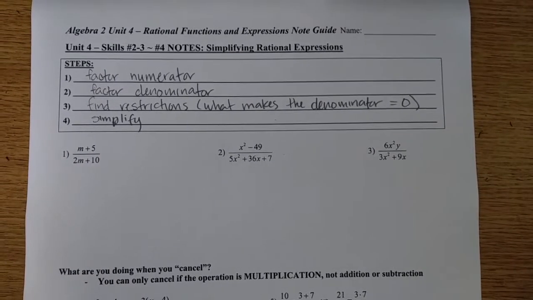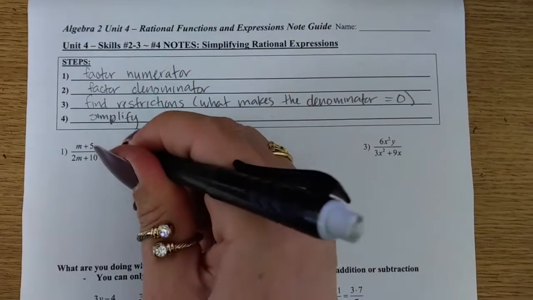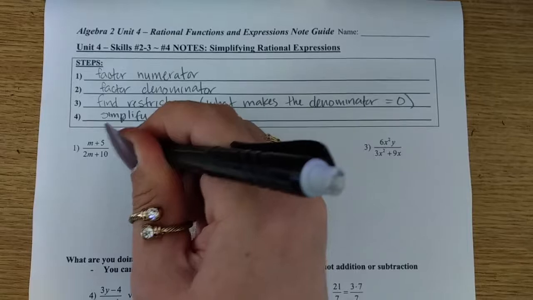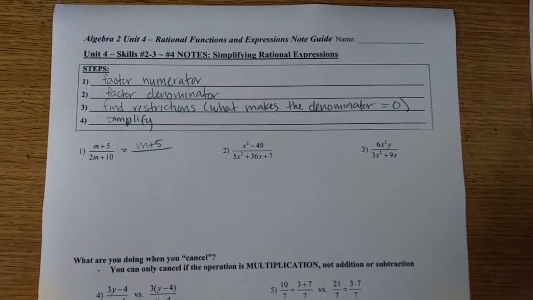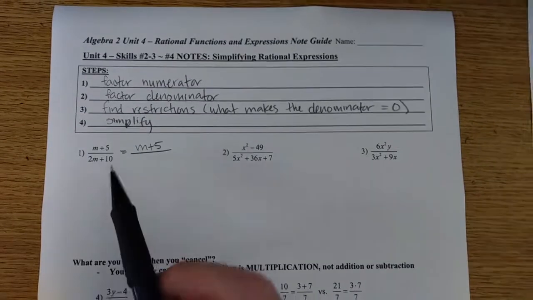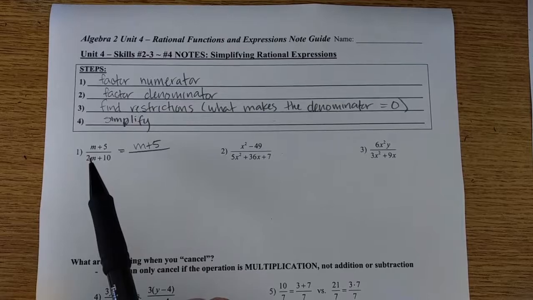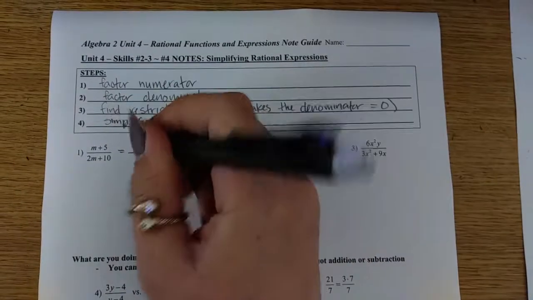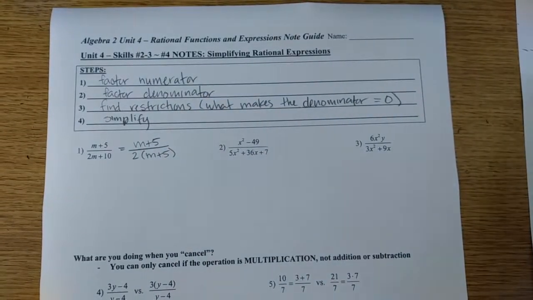So m plus 5, you can't really simplify. It's just m plus 5. And then 2m plus 10 has a GCF of 2. So we're going to take out 2, and we're left with 2 times m plus 5.